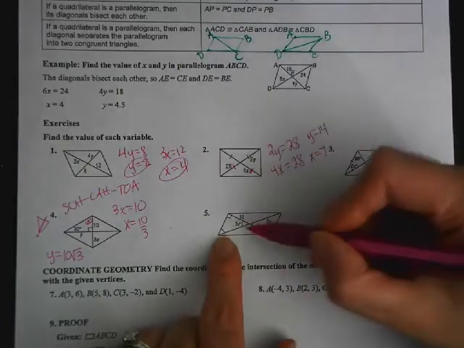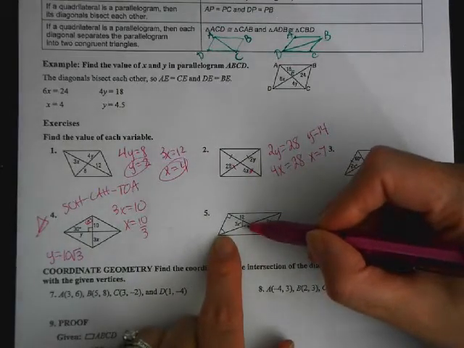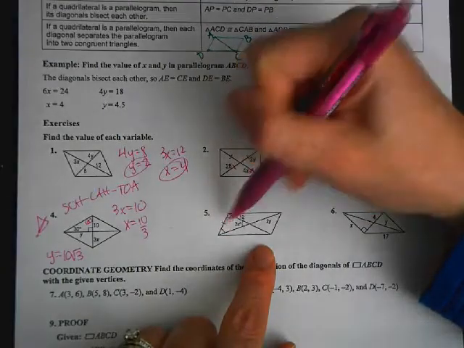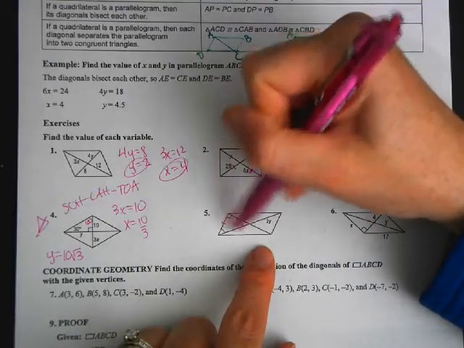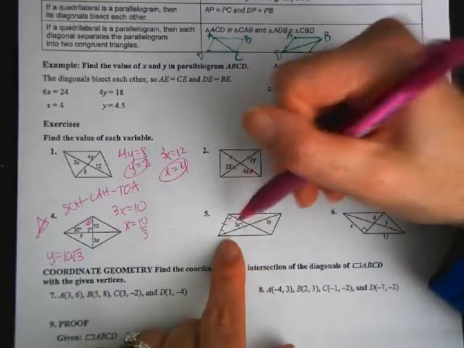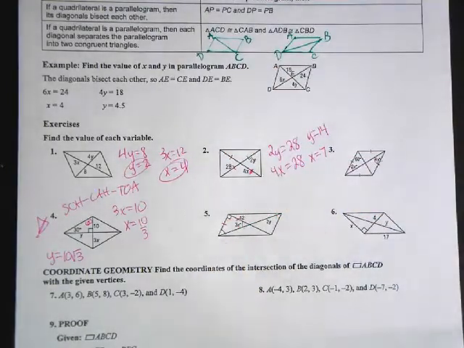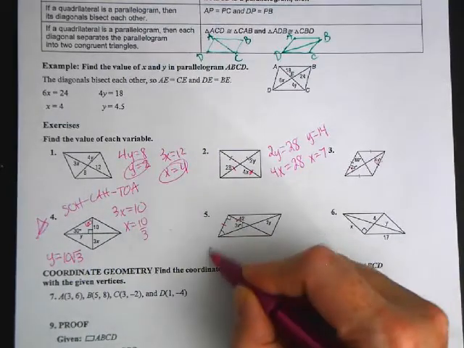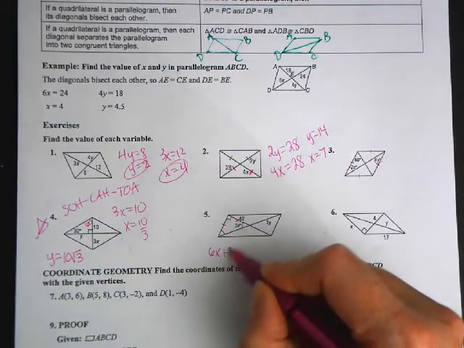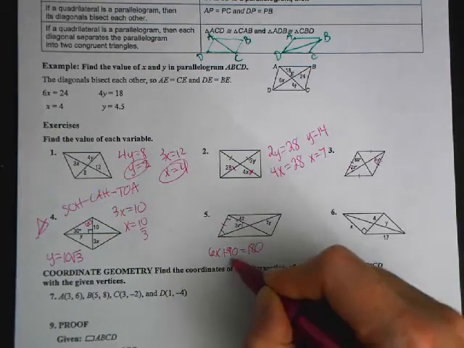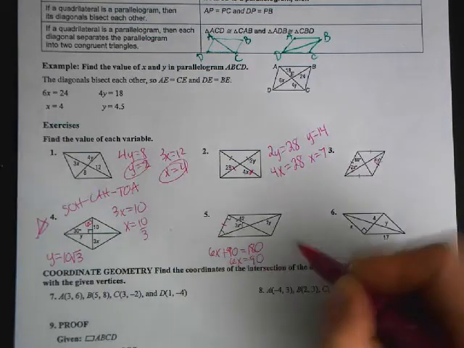Here, what kind of angle do we have? Using the converse of the isosceles triangle theorem, we've got an isosceles triangle there. I don't know if that's going to help you, but it does allow you to say that both of these are 3x, so 6x plus 90 has to equal 180. 6x equals 90, so x is 15.